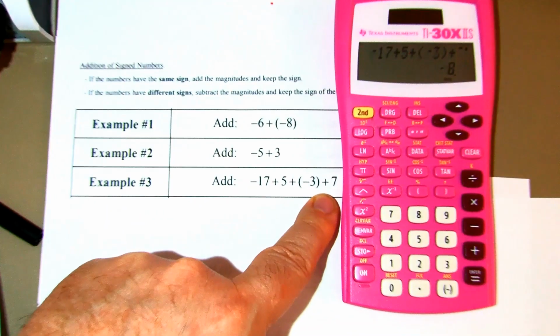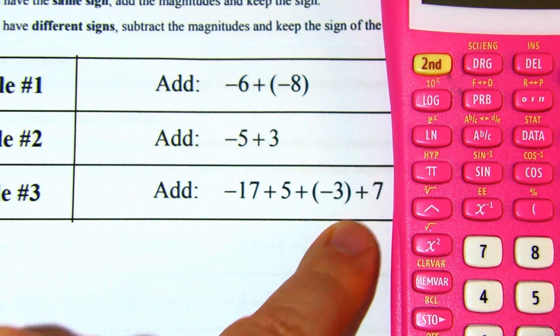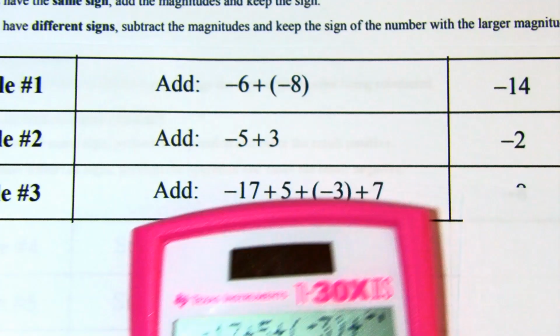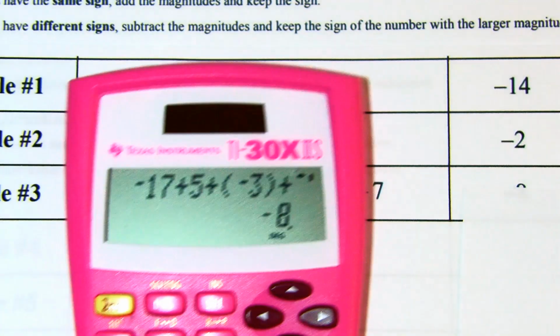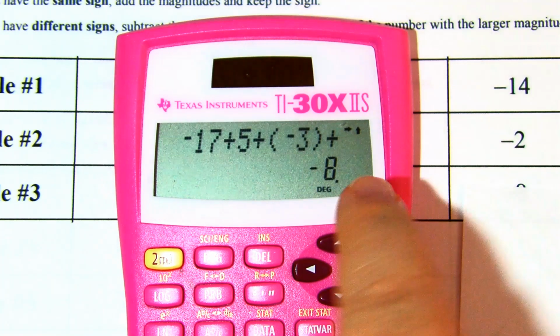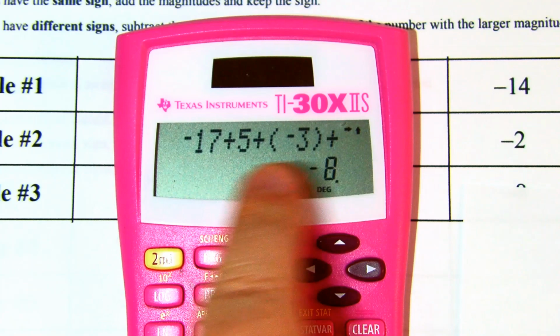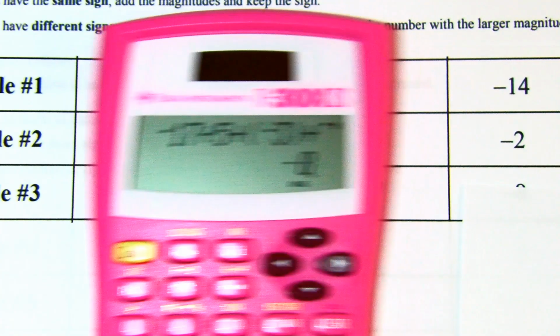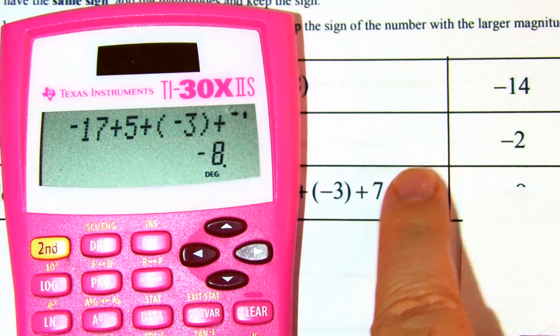Oop, wrong way. Sorry for the headache. Well, okay, interesting. Once I hit equals, some of it's off the screen, so you don't actually see the final plus 7 that was typed in.